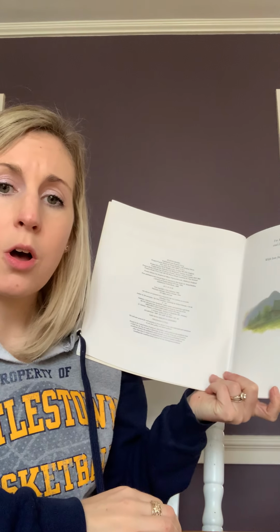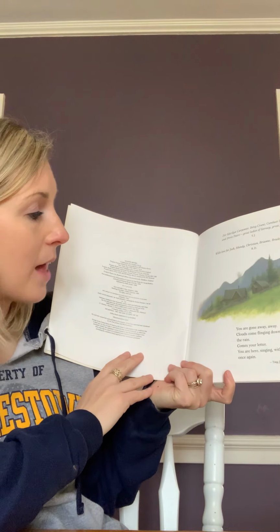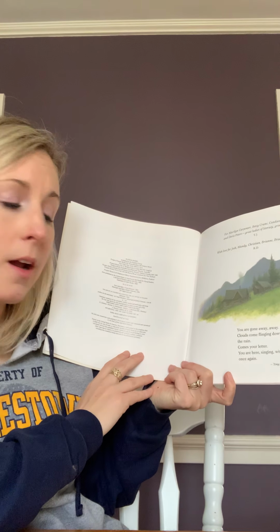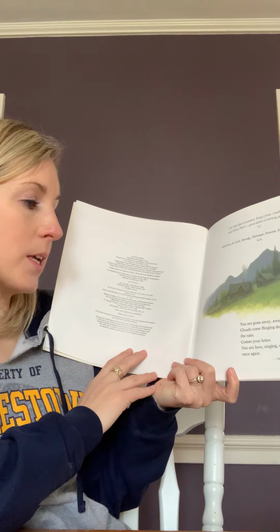"You are gone, away, away. Clouds come flinging down the rain. Comes your letter. You are here, singing with me once again."